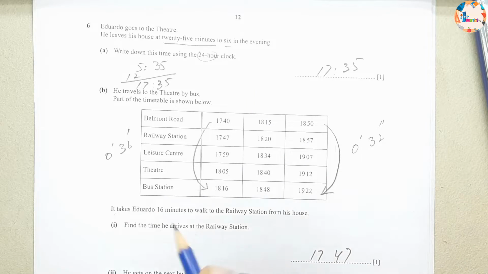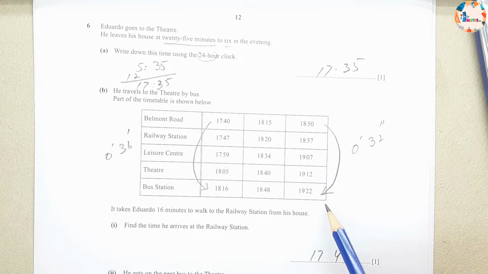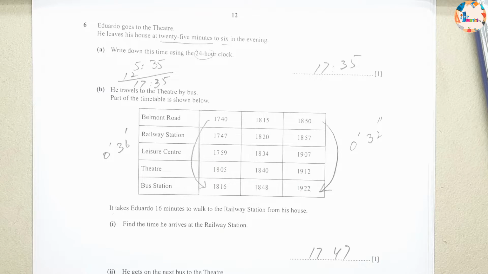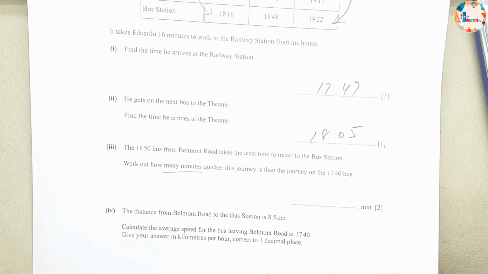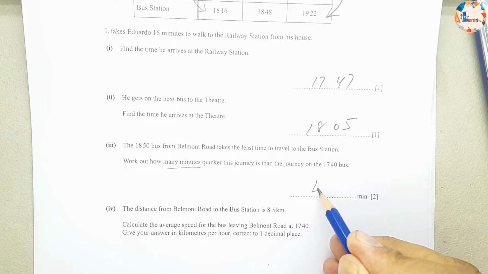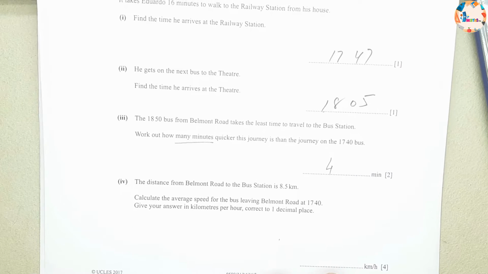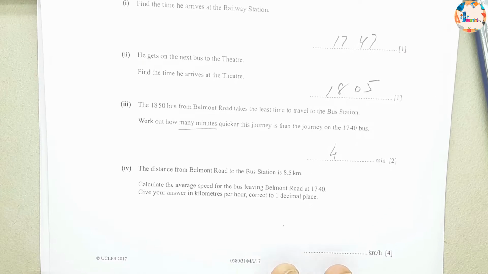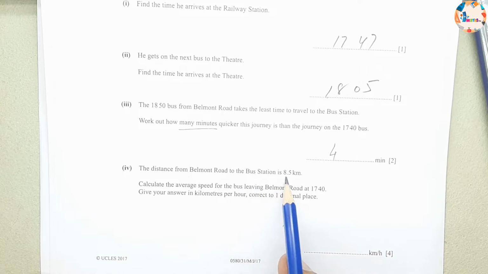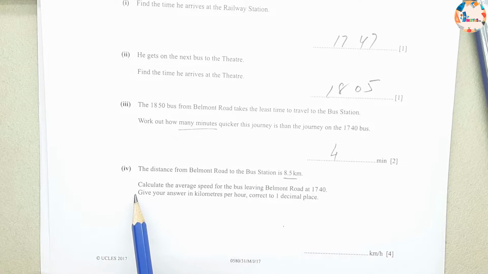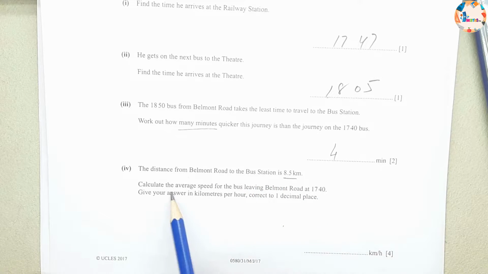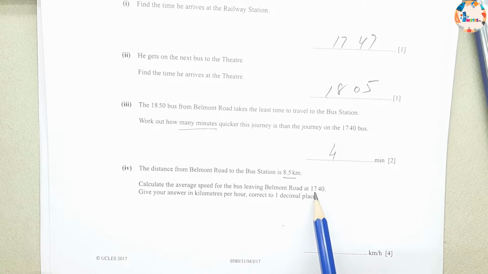So basically this journey is taking 36 minutes, this side is taking 32 minutes. So 36 minutes minus 32 minutes will be 4 minutes. So it will be 4 minutes early. And then the distance from Belmont Road to this is 8.5, and calculate the average speed for the bus leaving this.